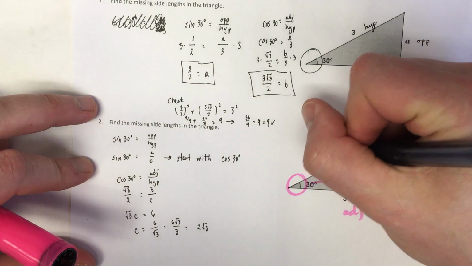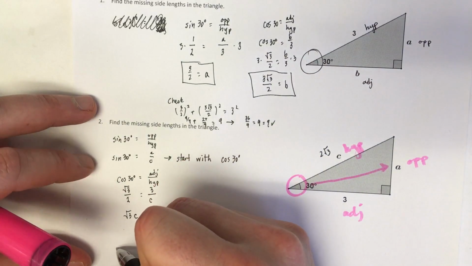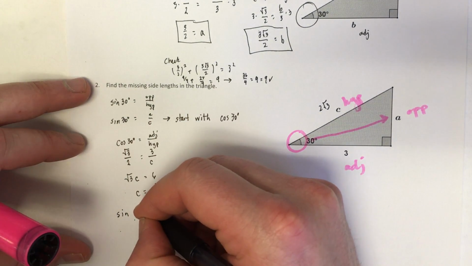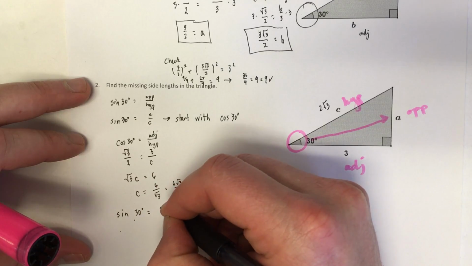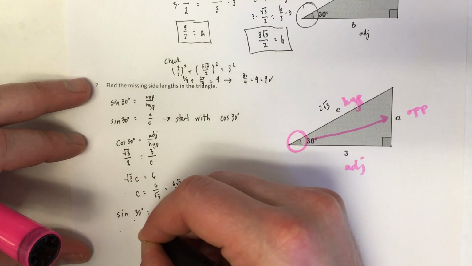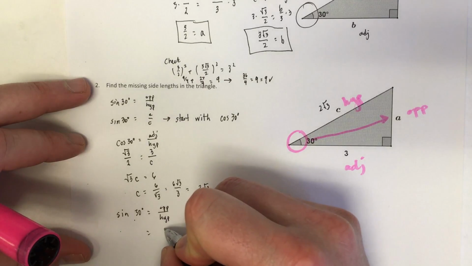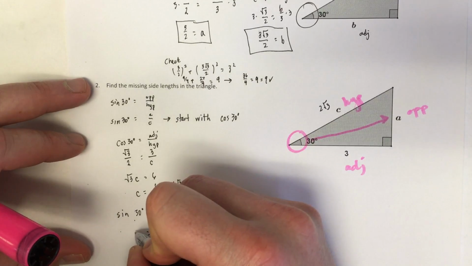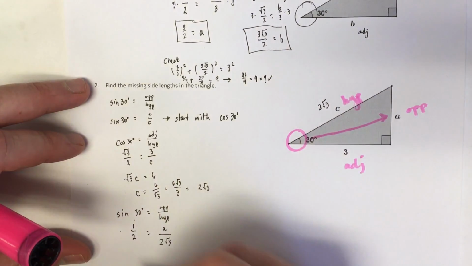So c is 2 square root 3. Now I can reuse sine. So sine of 30 degrees is equal to opposite over hypotenuse. Opposite is a. Hypotenuse is 2 square root of 3. Sine of 30 is 1/2.